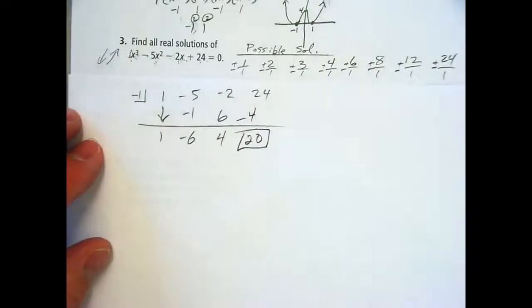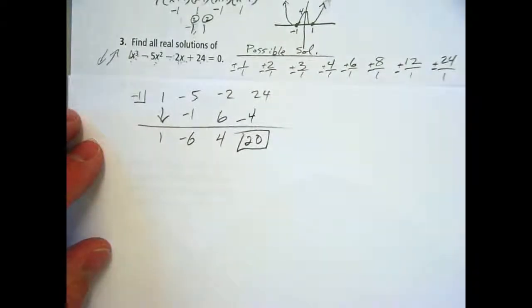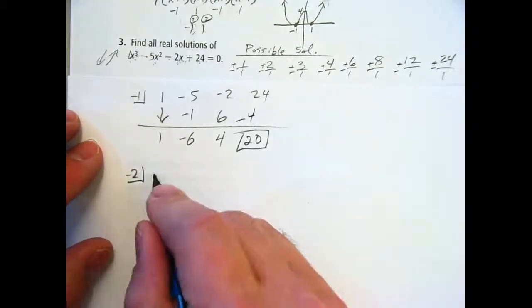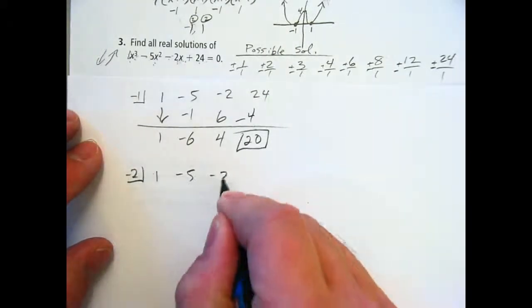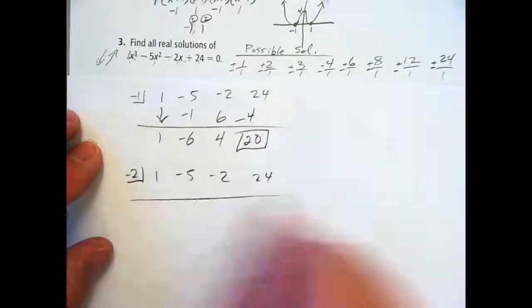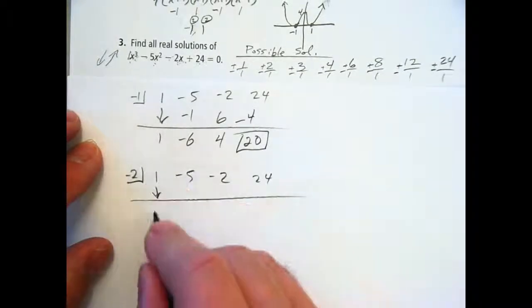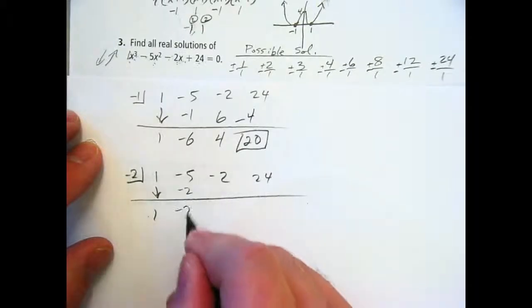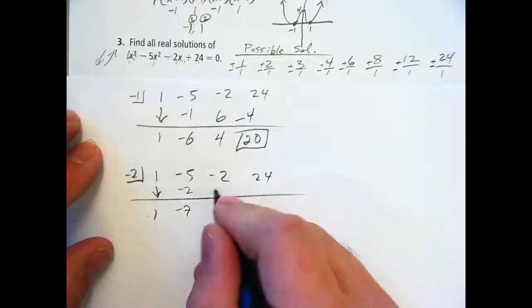3 worked? Anything before 3 works? Negative 2 works? Okay, let's try negative 2. How do I know? Well, we're testing it right now. Other people said they tested. Have you tested it?